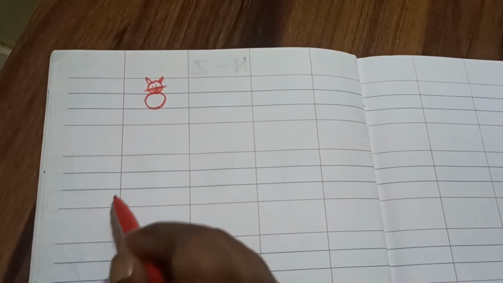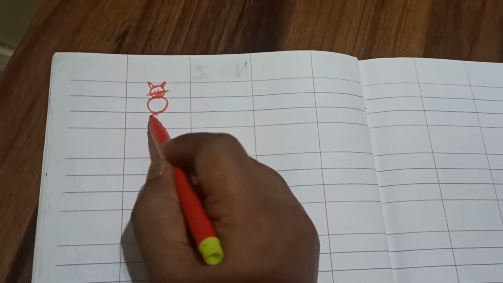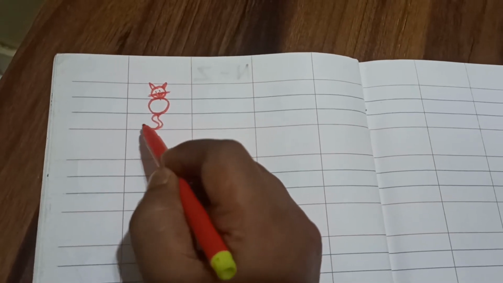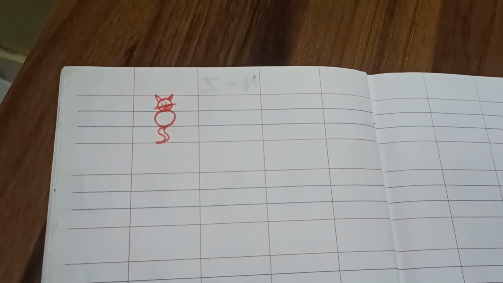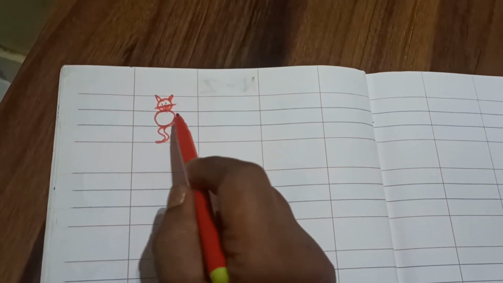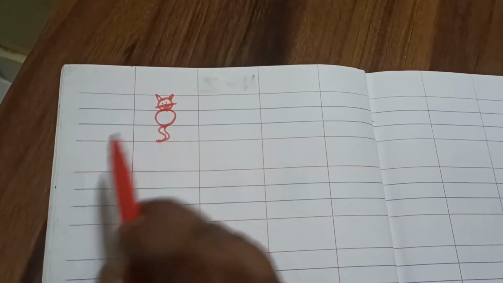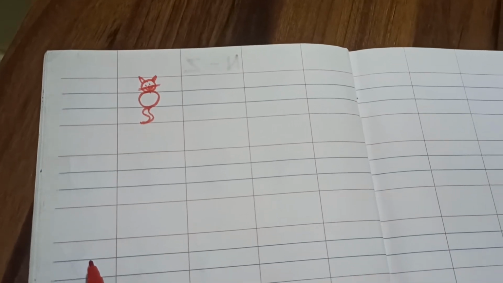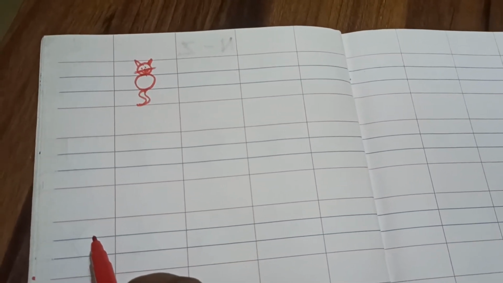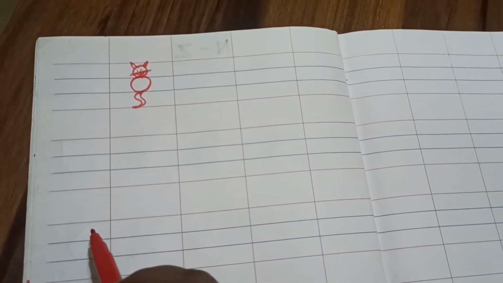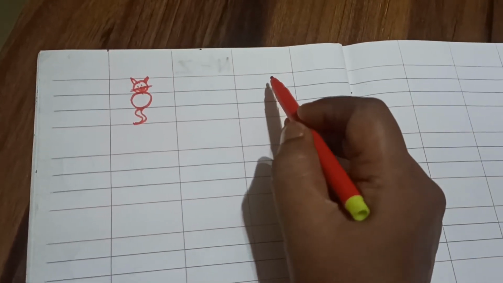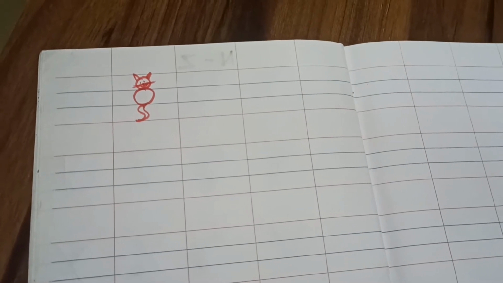And what is missing here? There should be a tail, right? So this is a cat, pussycat. So what do you see here? Body, head and tail. So our small letters are also distributed in 3 ways, that is body letter, head letter and tail letter.